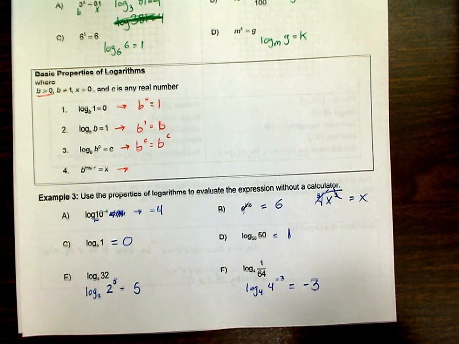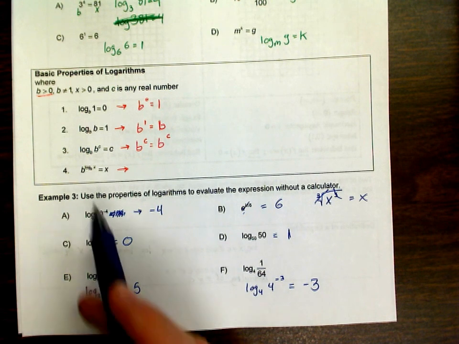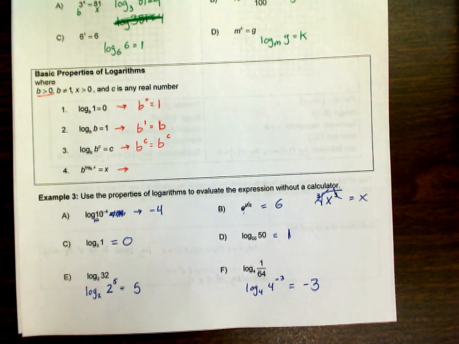Alright, so I know you look at these and you think that it doesn't make any sense, or there's no way I would have seen that, and it just takes some practice, okay, and matching up different parts to the properties and talking about it with your friends and just practicing with this tool until it becomes second nature. Okay?